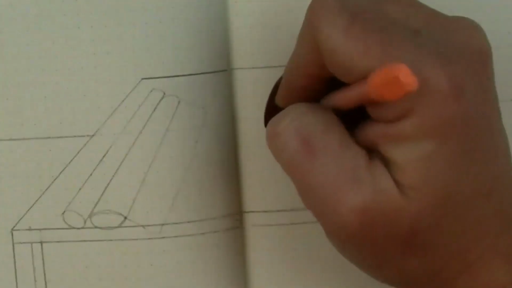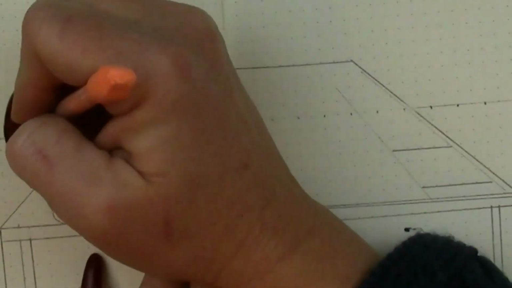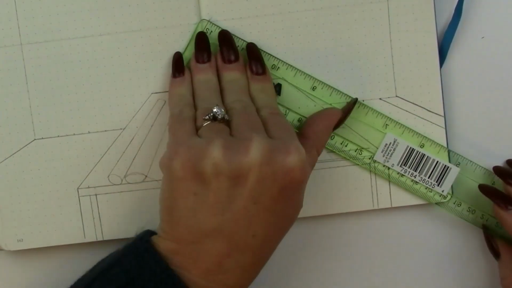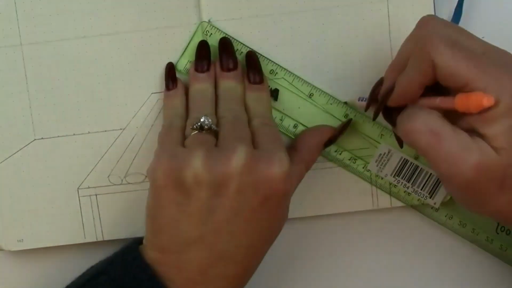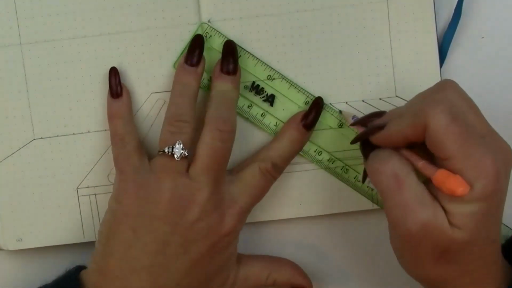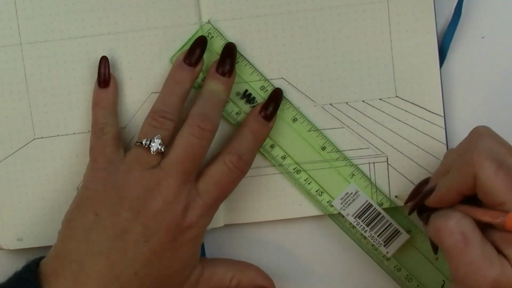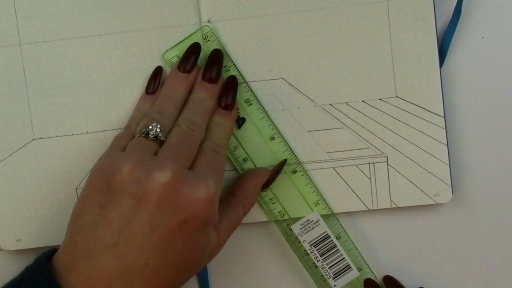So what you're going to do is have evenly spaced tick marks, and I'm doing every other dot in the Leuchtturm. And you start at your vanishing point. Your ruler's up at the vanishing point, and you start your line, goes through your tick mark, and you just extend it on the floor. And this will space your boards and have them at the correct angle.